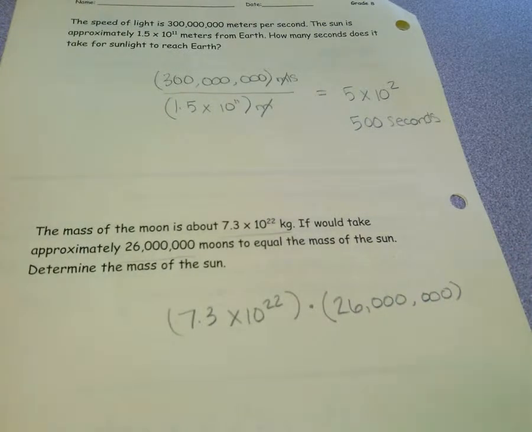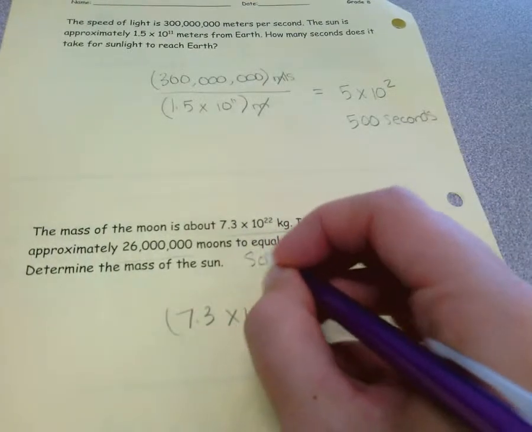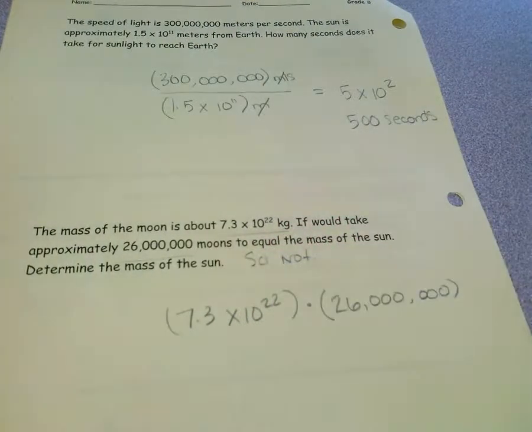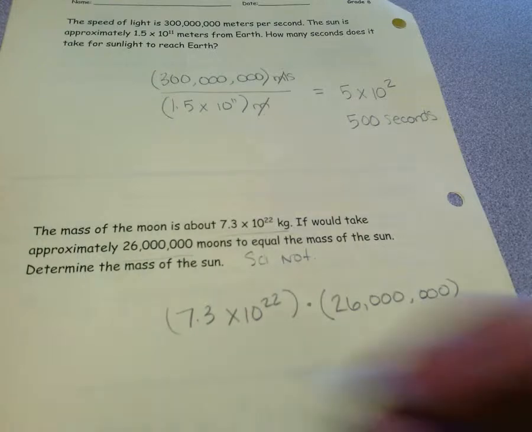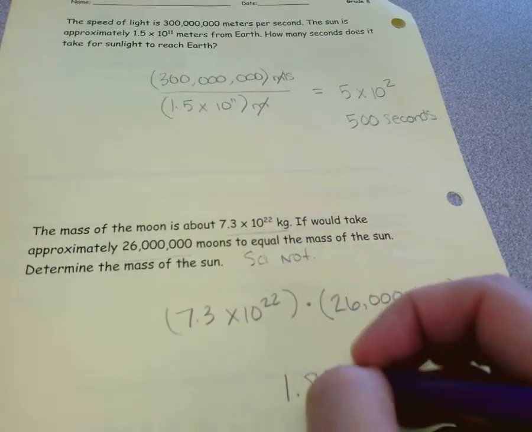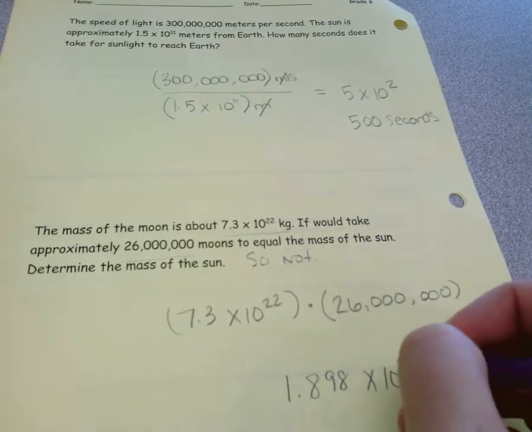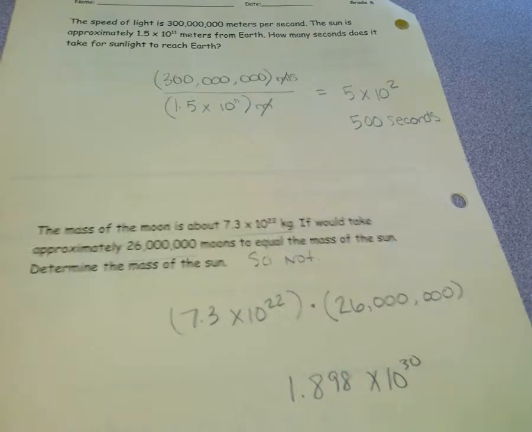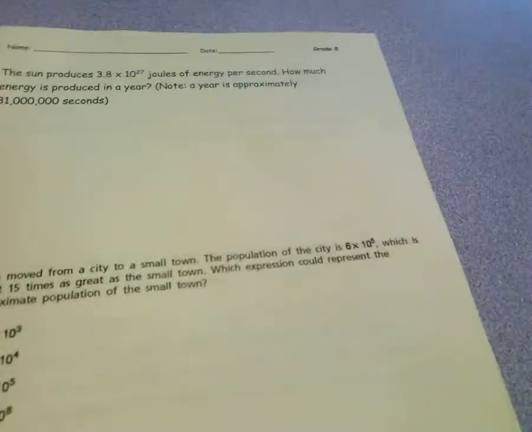So I want you to write this in correct scientific notation, okay? So this one, when you plug it into your calculator, I want the answer in scientific notation for me, okay? So go ahead and pause the video and do that for me. Awesome. So you should have got 1.898 times 10 to the 30th power. All right, flip the page. Let's look at a couple more.